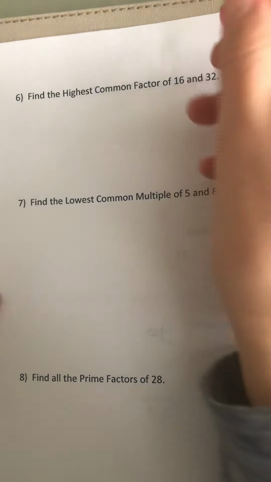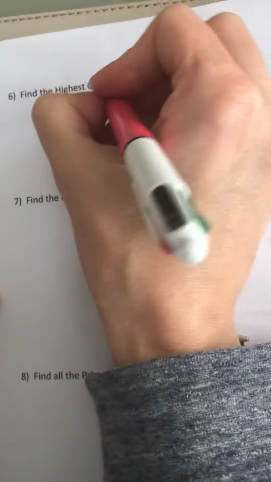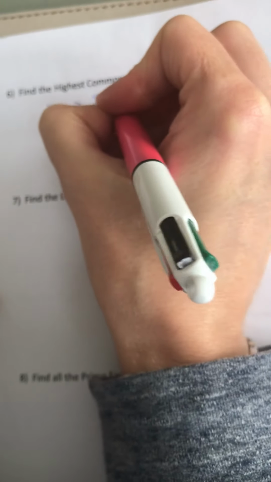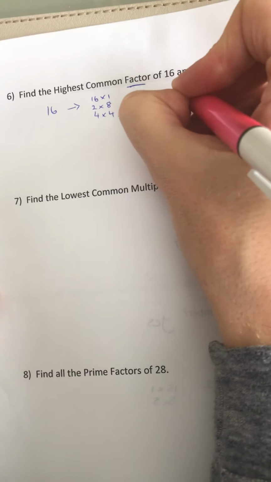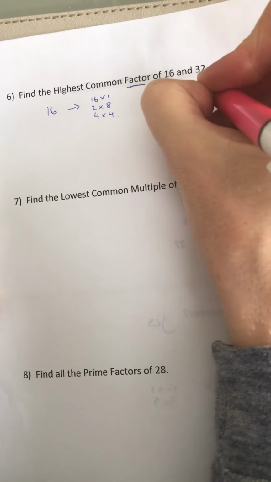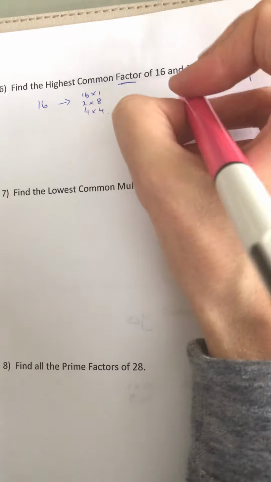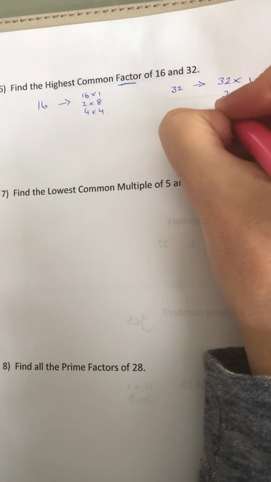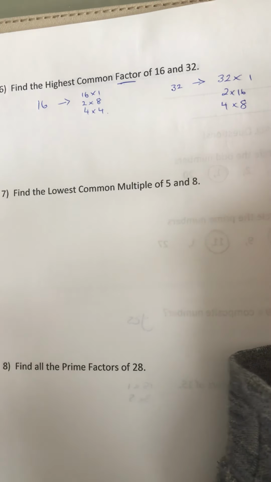What's the highest factor they have in common? Well, let's look for factors. What are the factors of 16? We have 16 by 1. We have 2 by 8. And we have 4 by 4. What are the factors of 32? We have 32 by 1. We have 2 by 16. We have 3 doesn't go in, 4 by 8, 5 doesn't go in, 6 doesn't go in, 7 doesn't go in. So there we have them all.